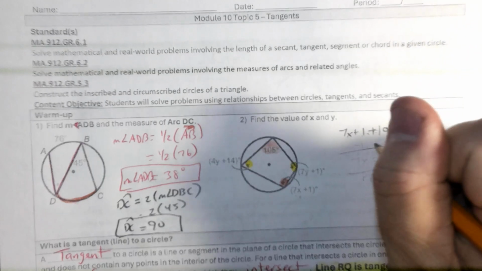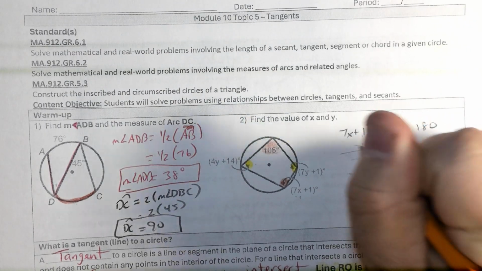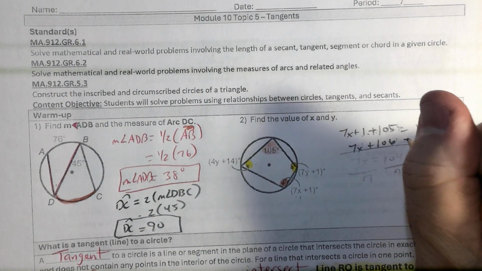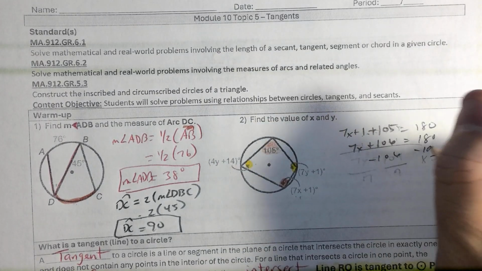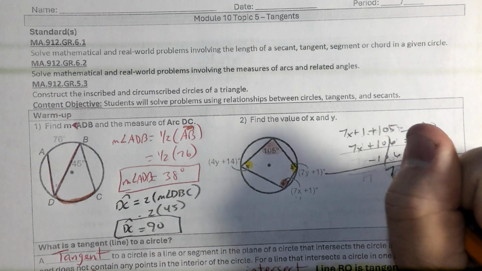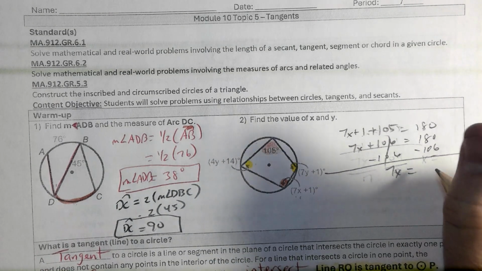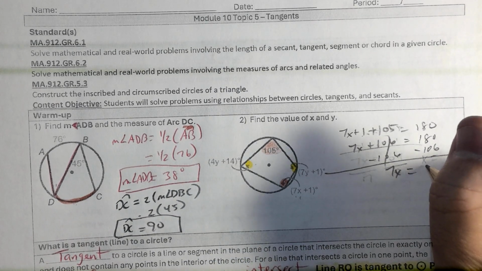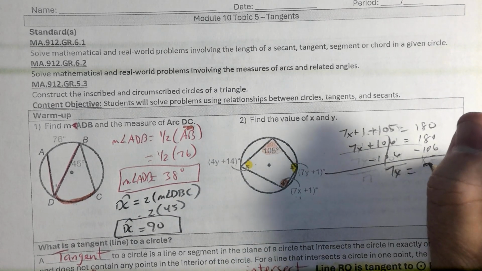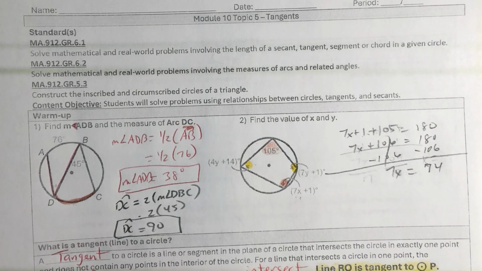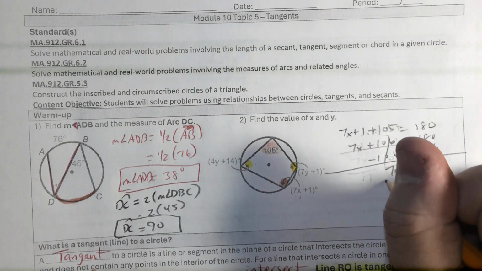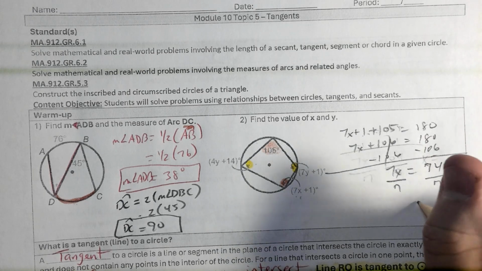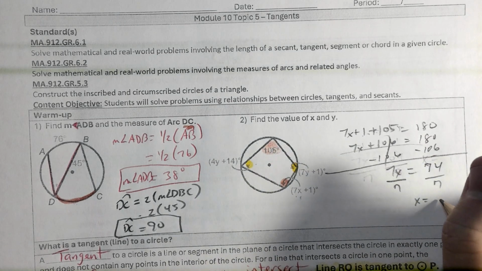1 plus 105 is 106. We got 7x. We still got 180. I'm going to subtract 106 from both sides. Again, apologies. So now 7x is going to equal 180 minus 106. I knew my numbers were just not acting right. So 7x is equal to 74. We divide both sides by 7. X is equal to 10.6.